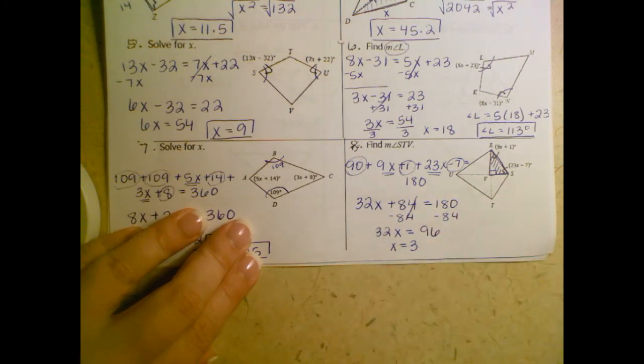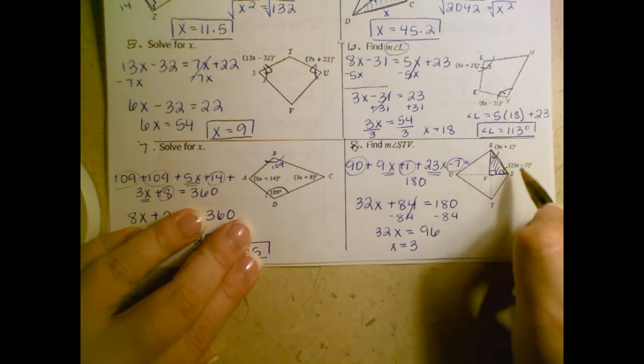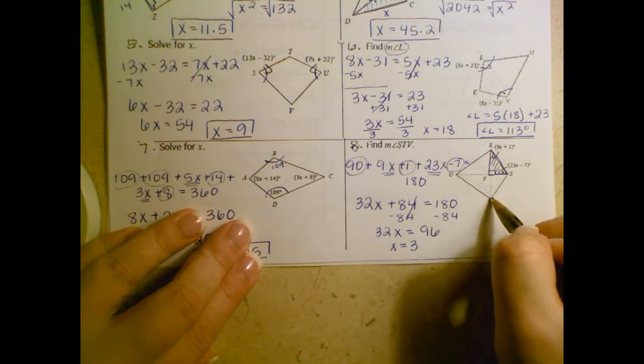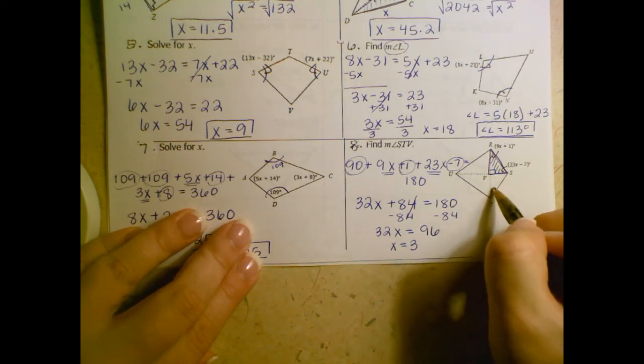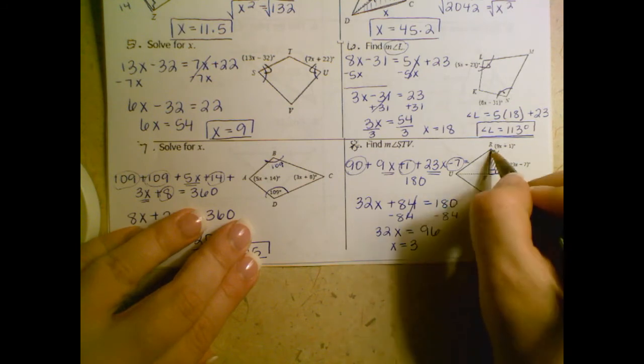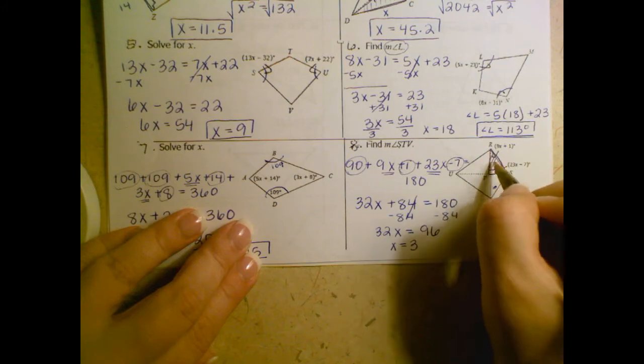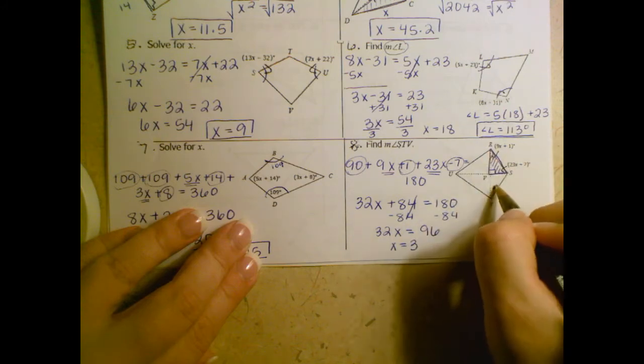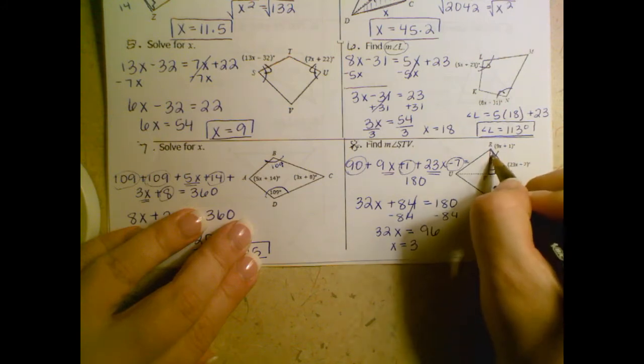Now my problem is asking me to find angle STV. So it's asking me to find this angle right here. Angle STV is the same angle as SRV. So this angle and this angle are the same.